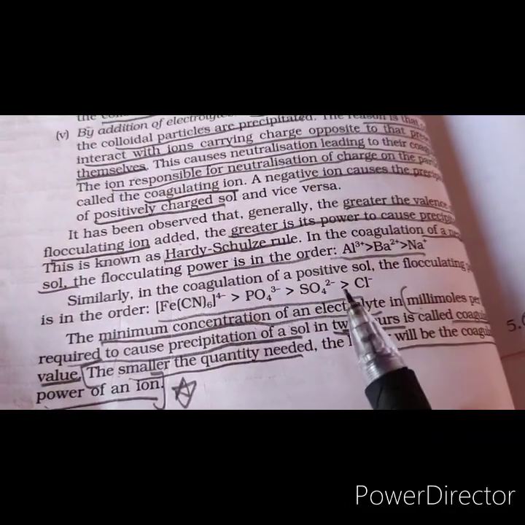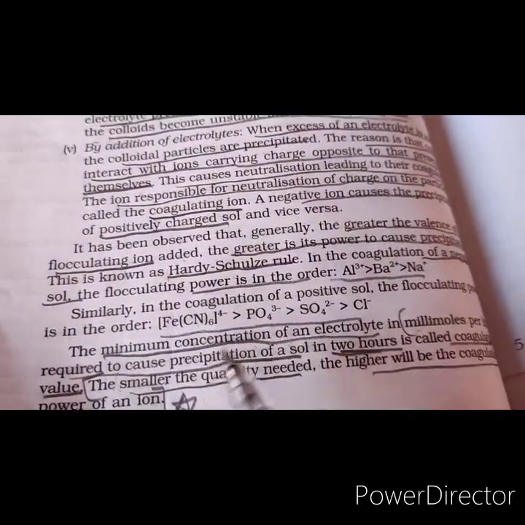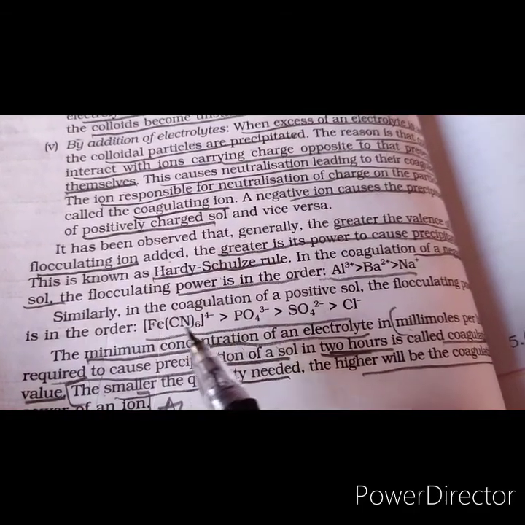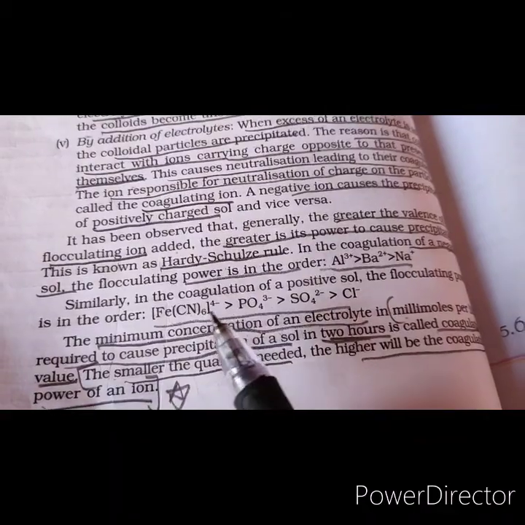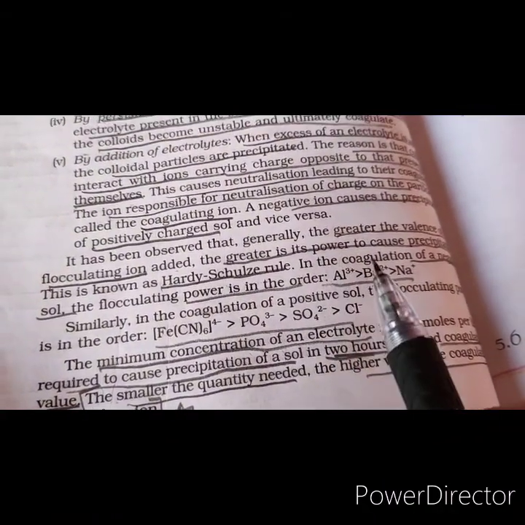For example, for a positive sol, the flocculating power of the ions will be in the order Fe(CN)6 4 negative, 3 negative, 2 negative, meaning the greater the valence of the oppositely charged ion, the greater is the power to cause precipitation.